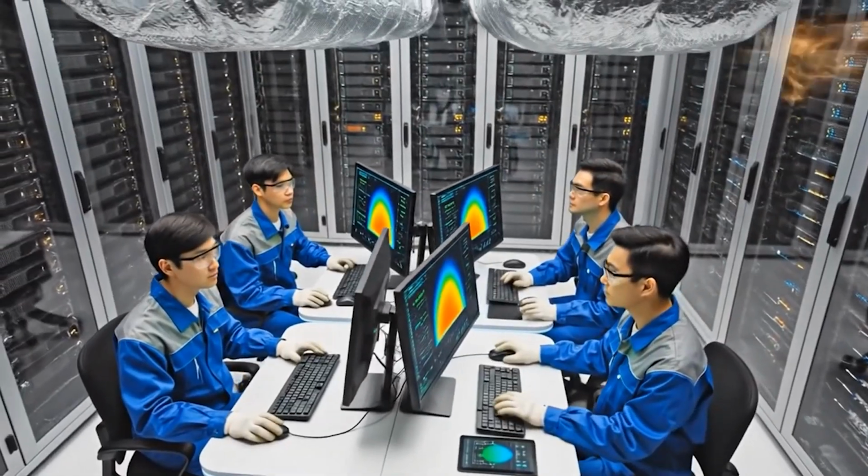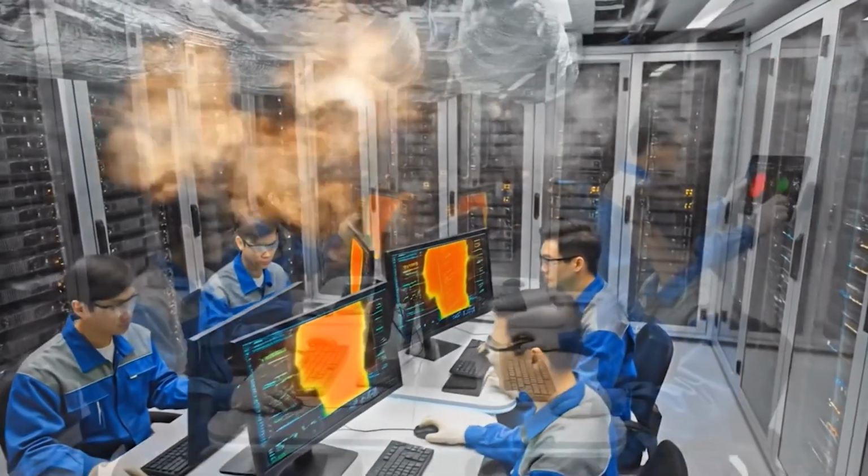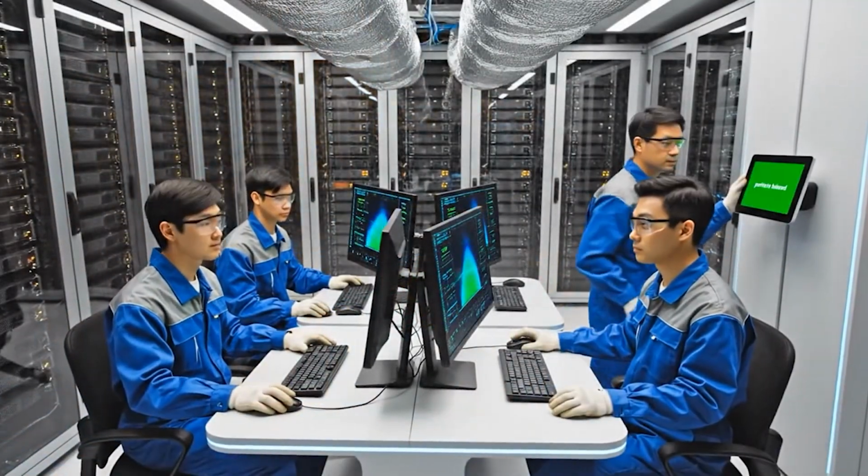Initiating final sequence. Monitoring sensor data now. Levels are balanced. System check complete.